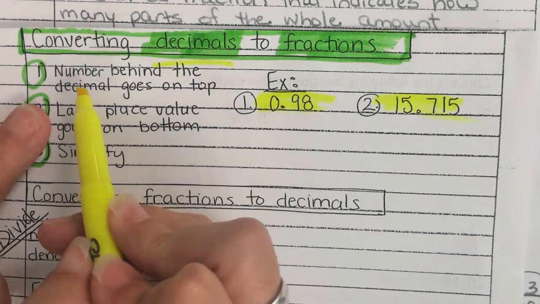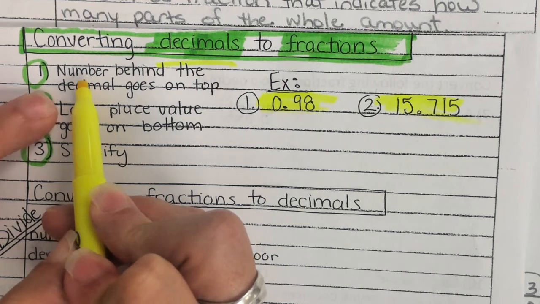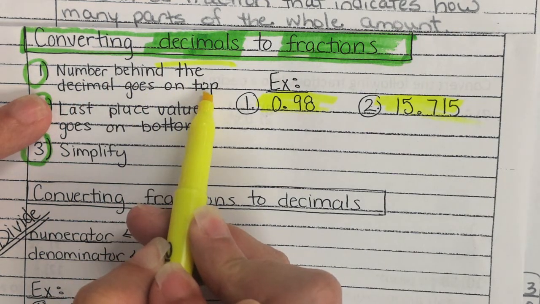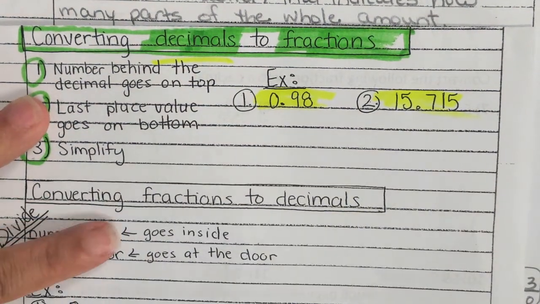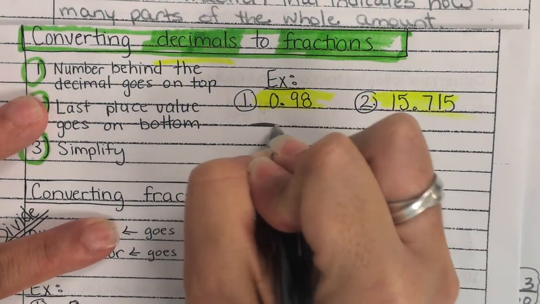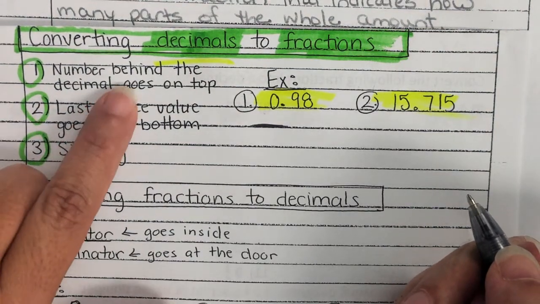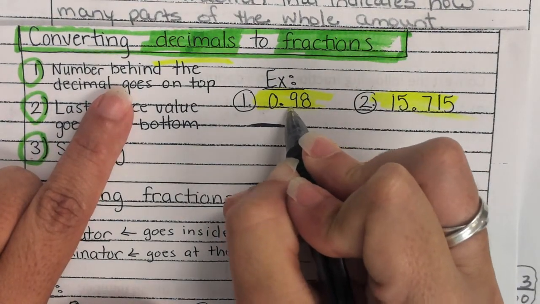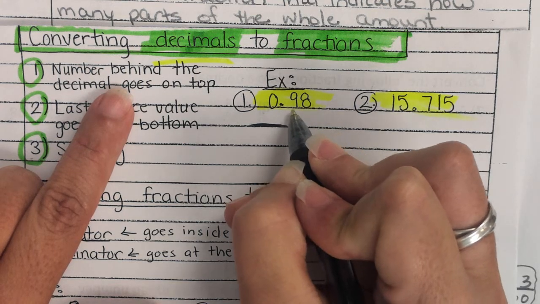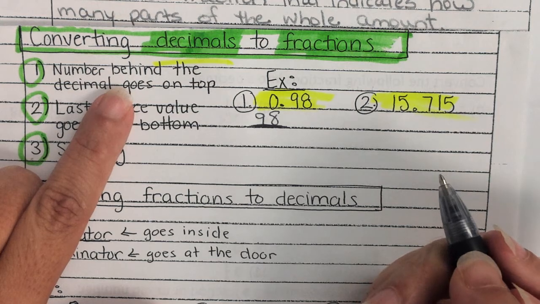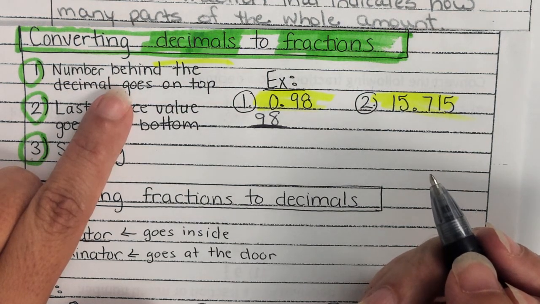Now, number 1 says, number behind the decimal goes on top. So I want you to think about this. You are making a fraction. So think of a fraction bar. Whatever is behind the decimal is going to go on top. So on top I need a 98. Step 1. Whatever's behind the decimal goes on top.